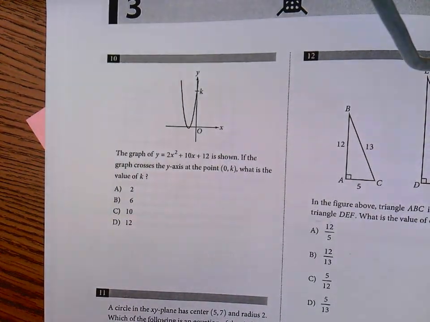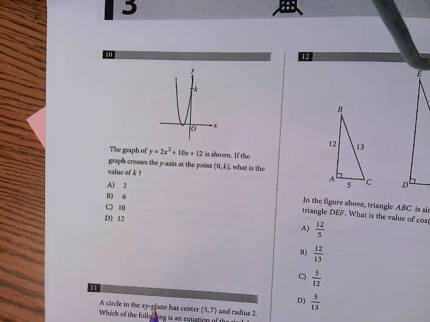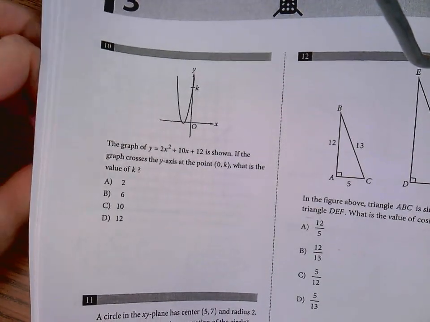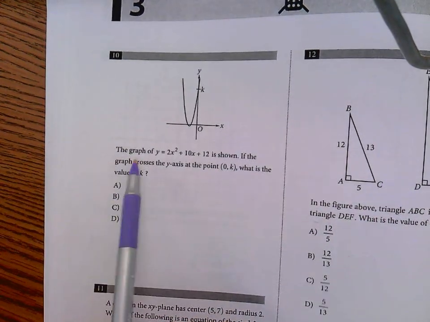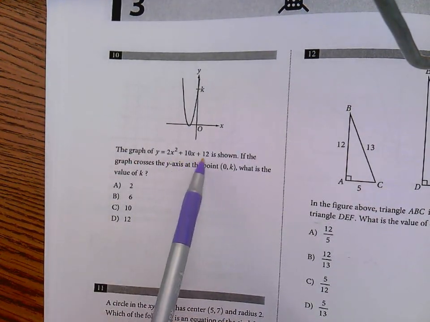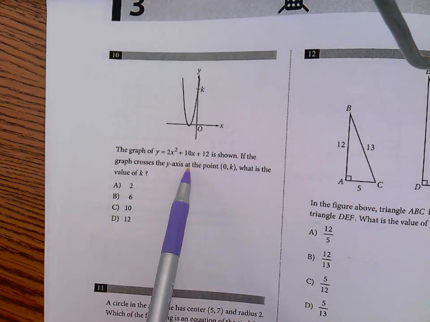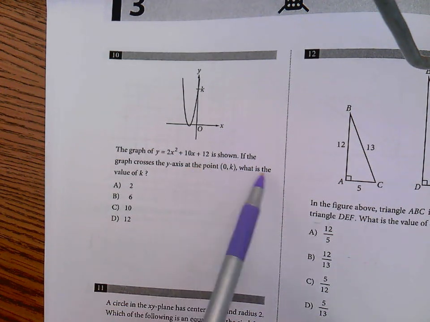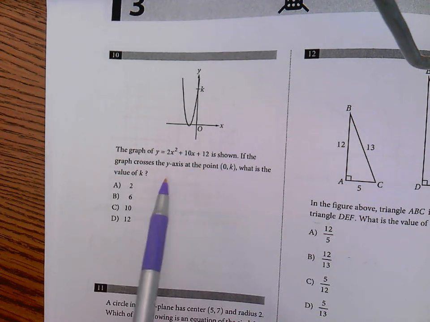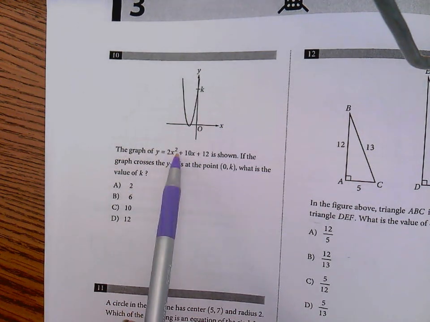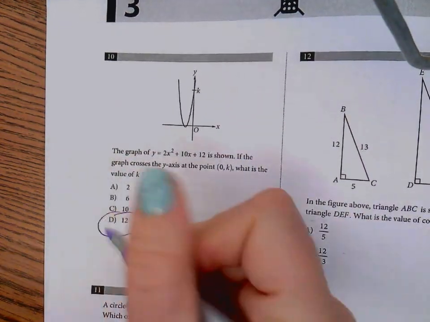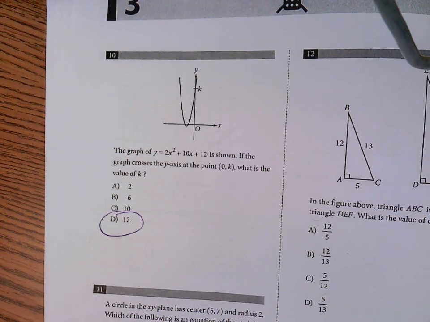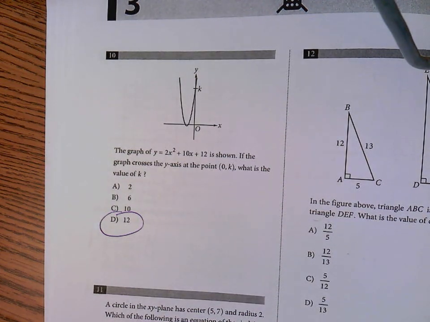All right, this is question number 10 on test number 10, section 3. The graph of 2x squared plus 10x plus 12 is shown. If the graph crosses the y-axis at (0, k), what's the value of k? We know that from an equation we could plug in 0 for x to get the y-intercept, so 12 must be the y-intercept, choice D. So number 10 is D.